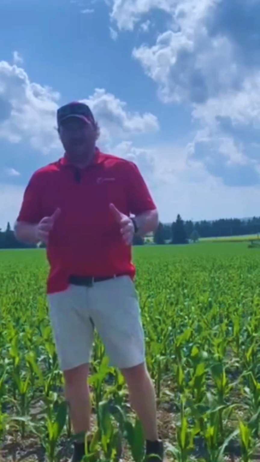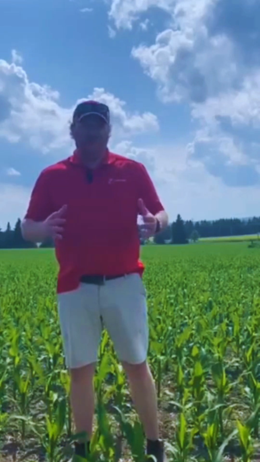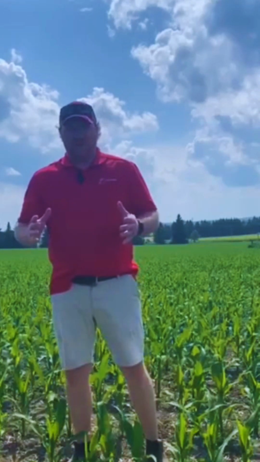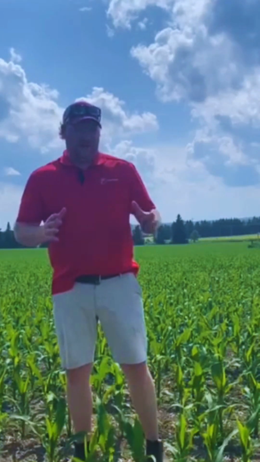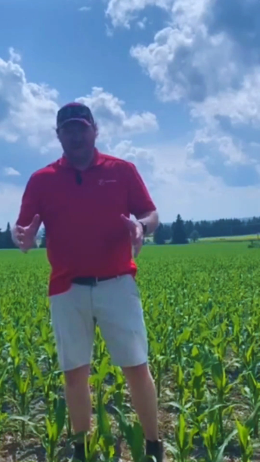We want to make sure that we have a little bit of sulfur there as well. Typically that strategy is a 10 or 12 to 1 ratio of nitrogen to sulfur. So when we talk about nitrogen rate, the goal typically is around 0.8 to 0.9 pounds per bushel of yield. So on a 200 bushel corn crop, we're looking at 160 to 180 pounds of nitrogen.